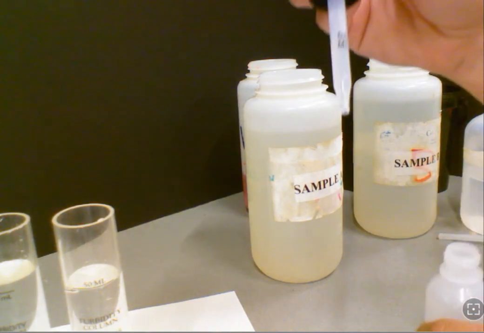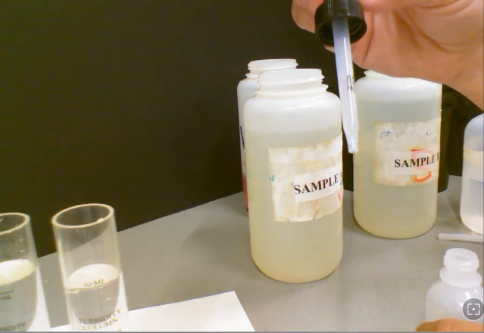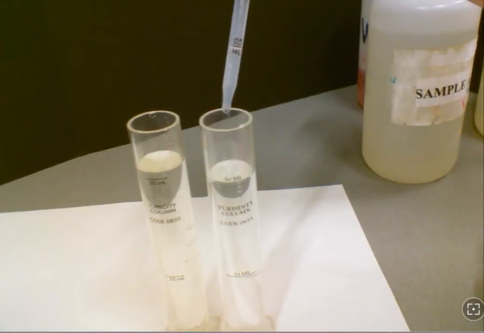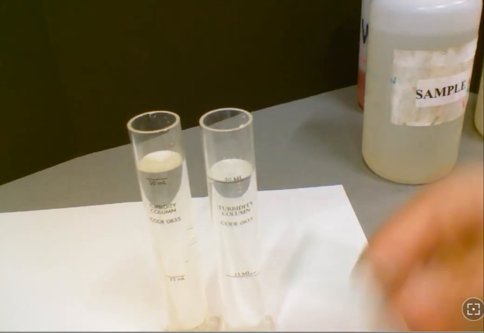your distilled water sample. Did you hear that? The distilled water sample, not the stream sample. And as you do that, that's going to make that sample a little cloudier, if you will, so that we can make that comparison with the actual stream water.